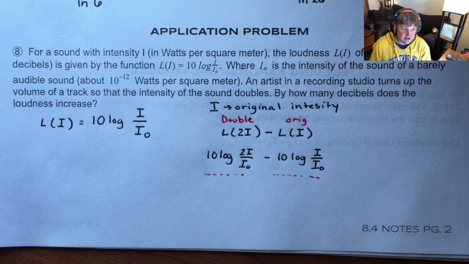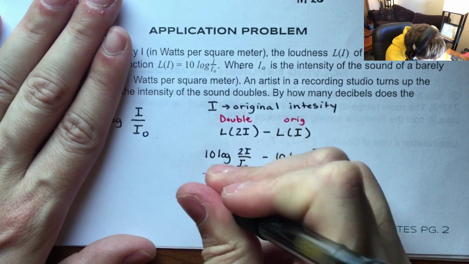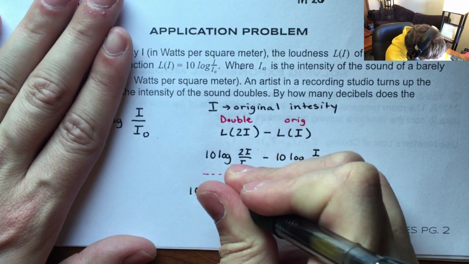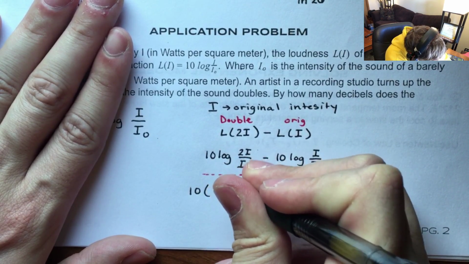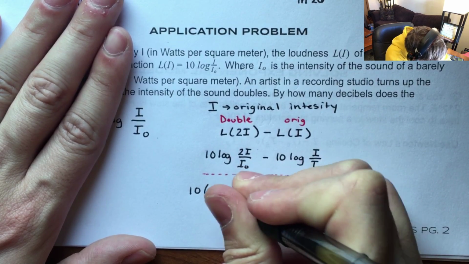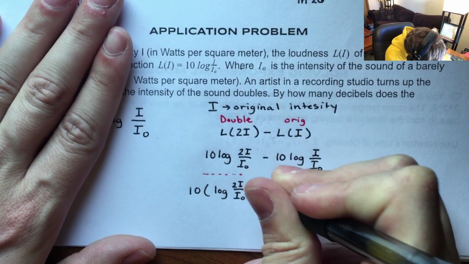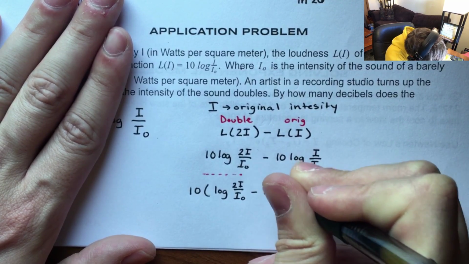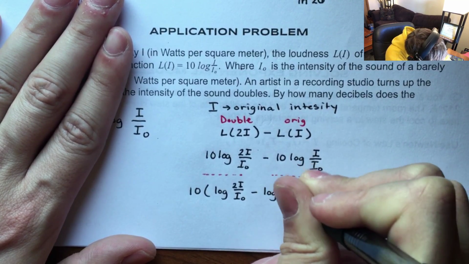So just like in any of the previous factoring problems, we can pull a 10 out and say that it's 10 times the log base 10 of 2I over I naught minus log base 10 of I over I naught.